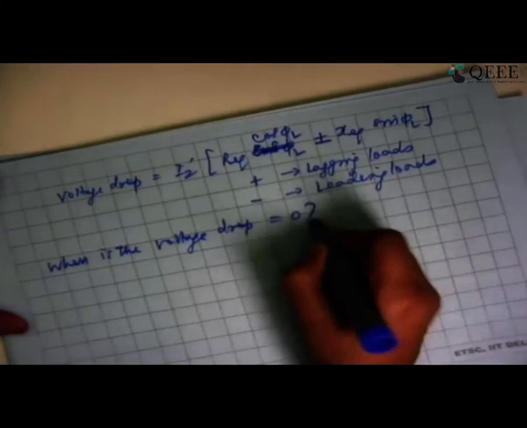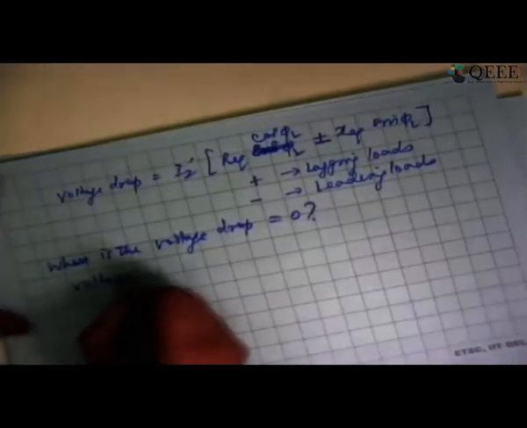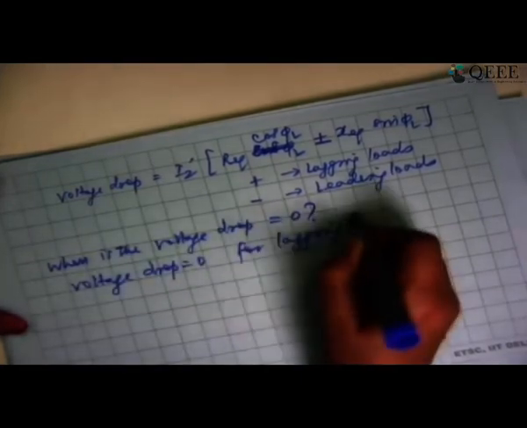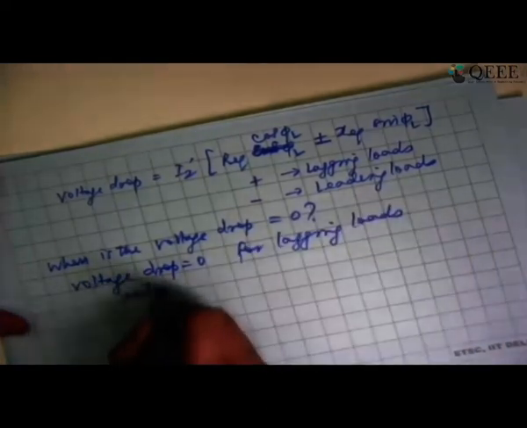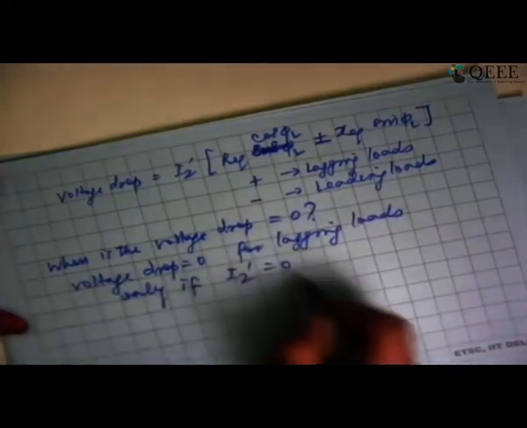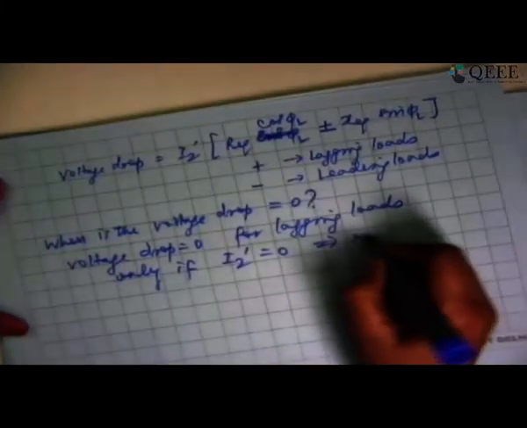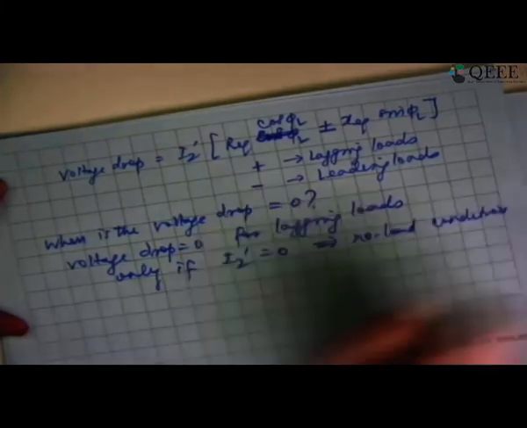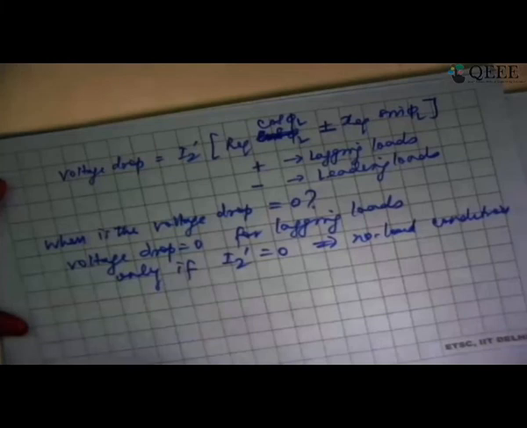When is the voltage drop equal to 0? Voltage drop cannot be 0 for lagging loads because both of them are adding up together. Voltage drop can be 0 for lagging loads only if I2 dash is equal to 0. So that is on no load condition, no load or open circuit condition. Only under this condition I'm going to have zero voltage regulation.